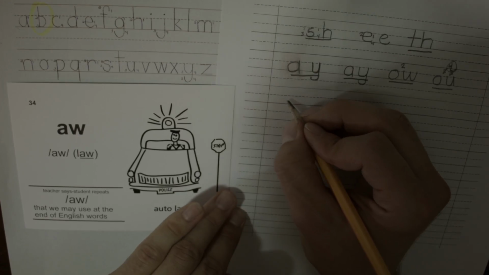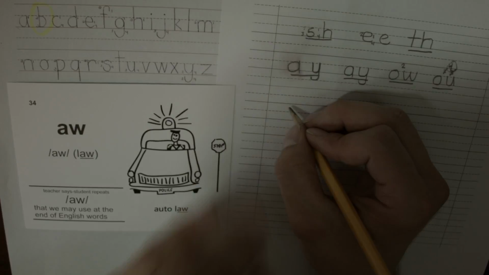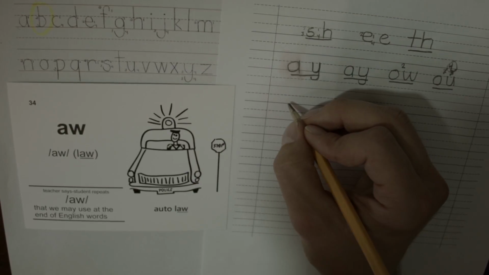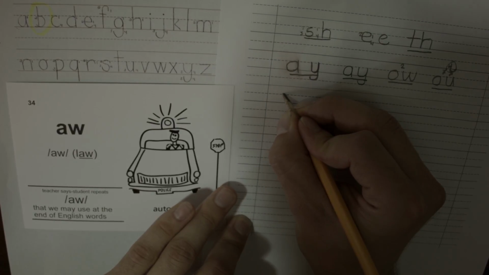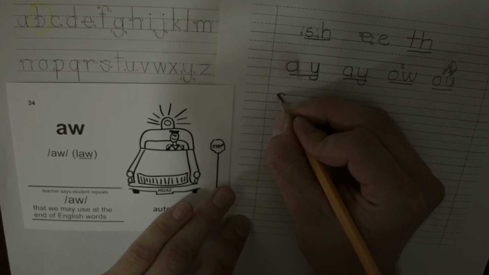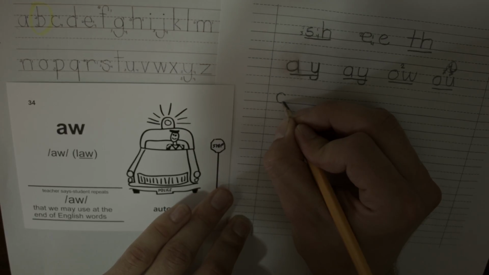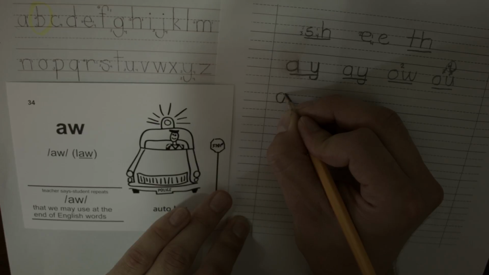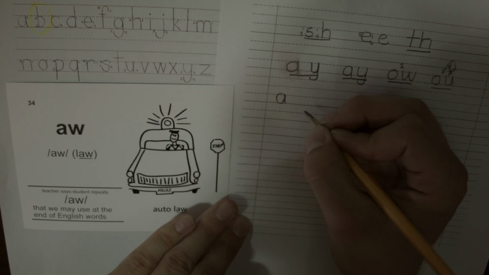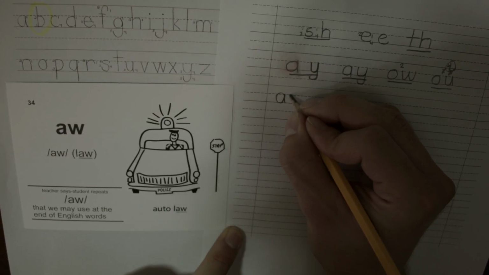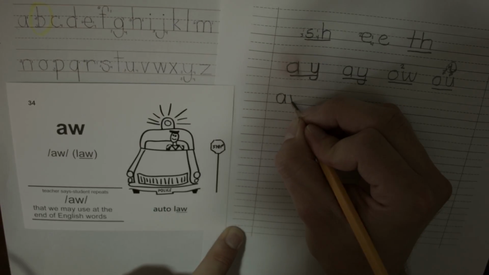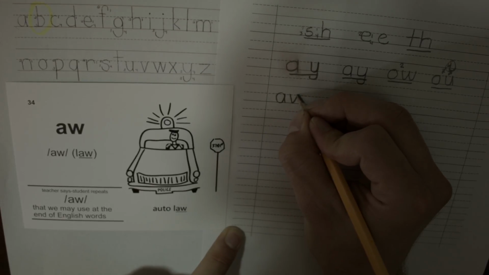The ah of auto. So this phonogram, we may use this one at the end of English words, as in auto. So to write this one, we're going to start at 1 on the midline, and then we're going to circle around past 2, down to 3 to the baseline, and then we're going to circle right on back up to the midline, and then down to the baseline. And that's your A right there. And then for the W, again, we're just going to do 2 V's. We're just going to start at the midline, slant down to the baseline, slant back up to the midline, and then slant back down to the baseline, and then back up to the midline.